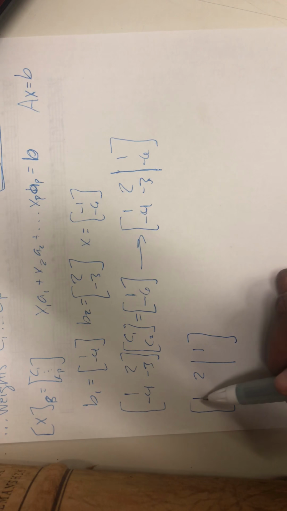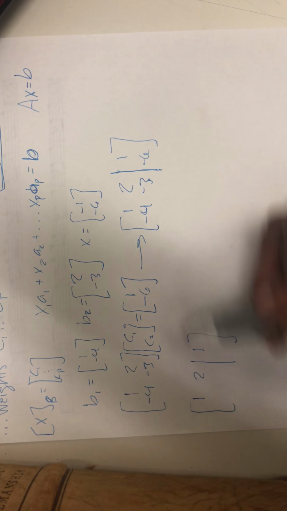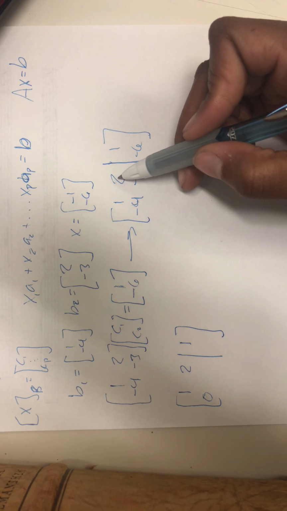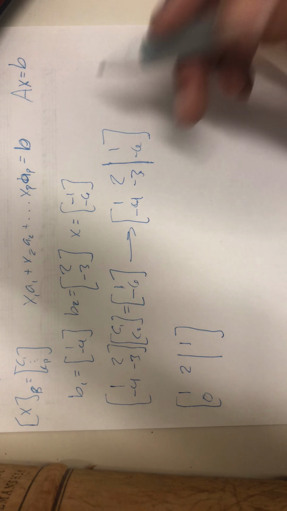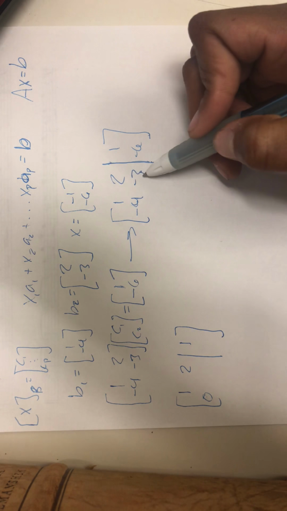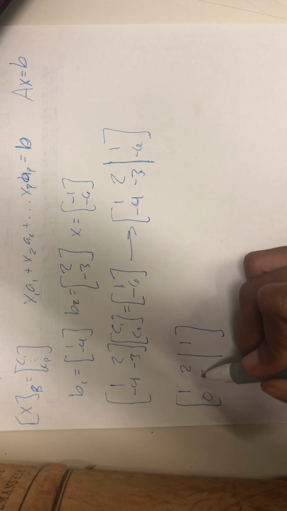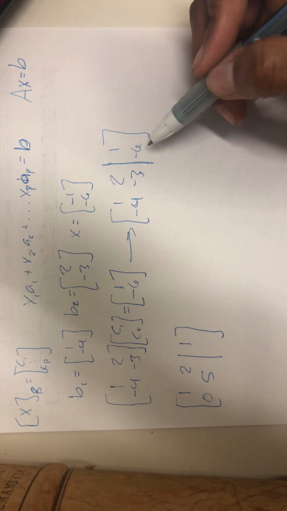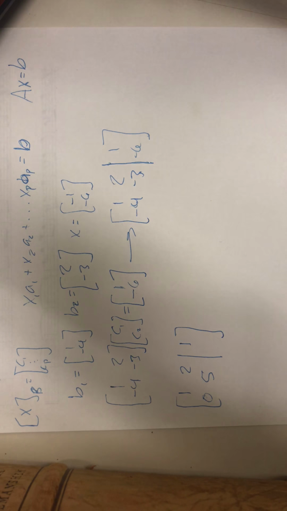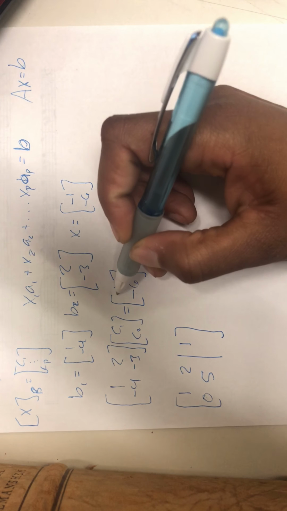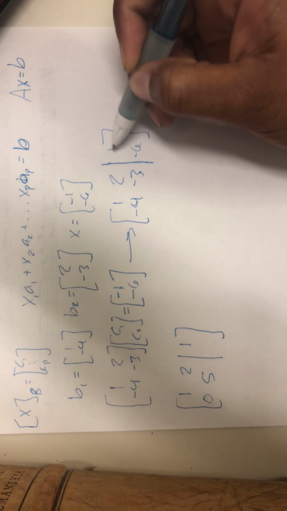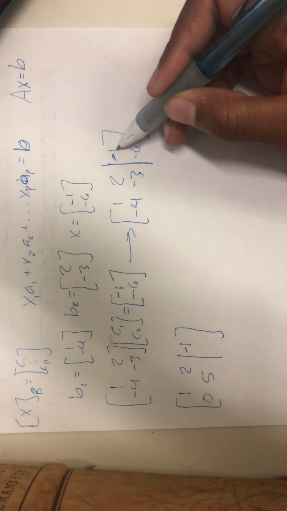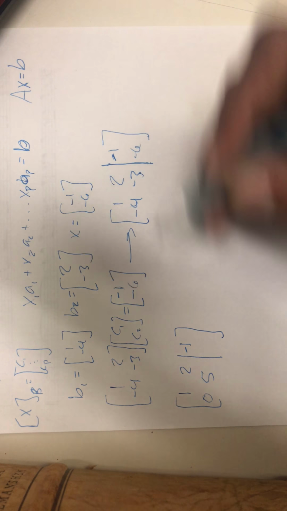So I'm going to take 4 times 1, which is 4, plus a negative 4, gives us 0. 4 times 2 gives us 8, minus 3 is 5. It's supposed to be a negative 1. My bad. 4 times negative 1 gives you negative 4. Negative 4, negative 6 gives you negative 10.